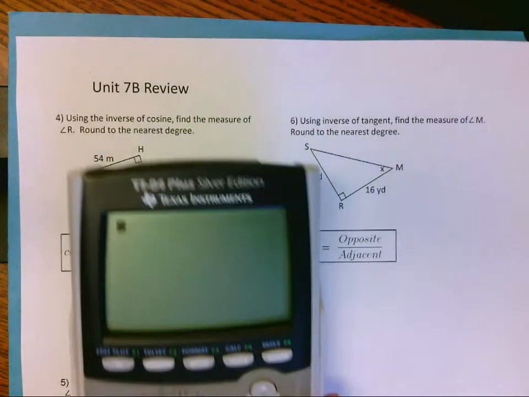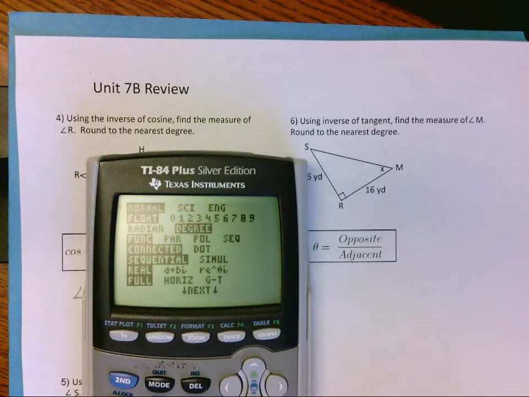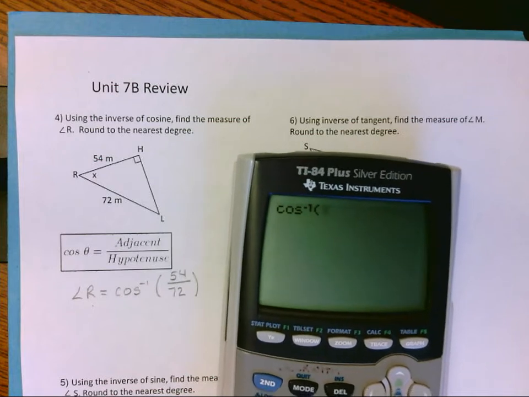Make sure your calculator is in the correct mode. It needs to be in degrees. To get the inverse, you do second cosine. 54 divided by 72.